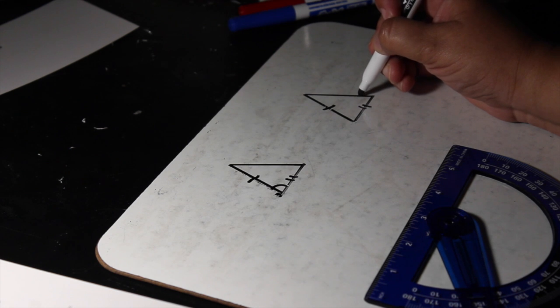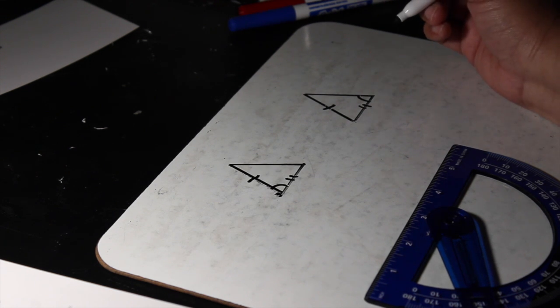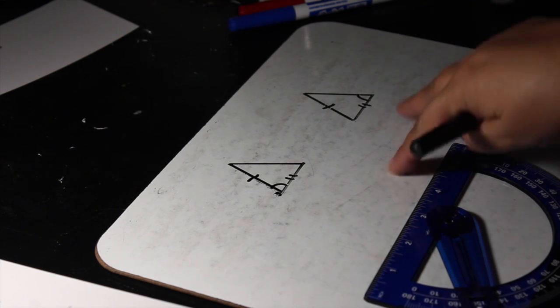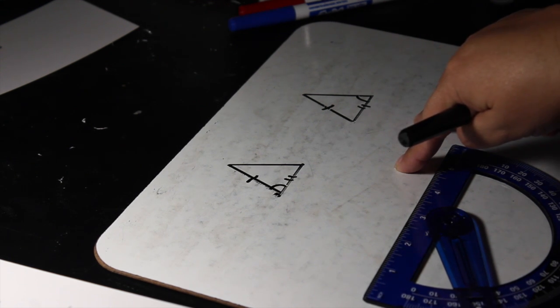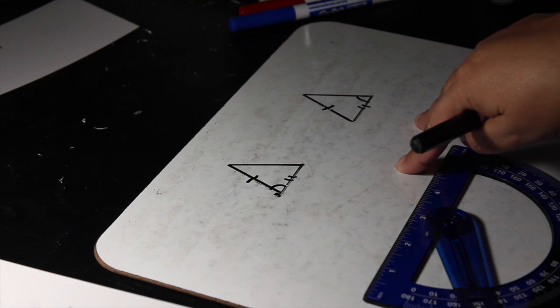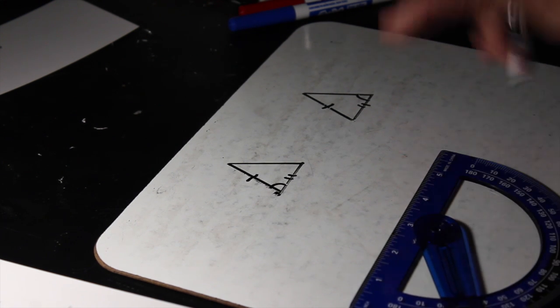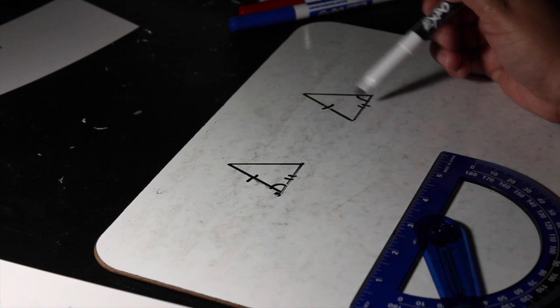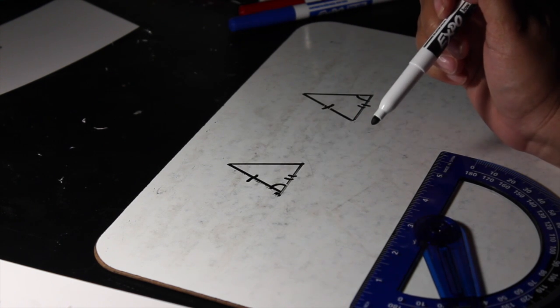Then we have this angle is the same as this angle. The question is, determine whether the pair of these two triangles are congruent by the side angle side postulate. So let's take a look. These two sides are congruent.